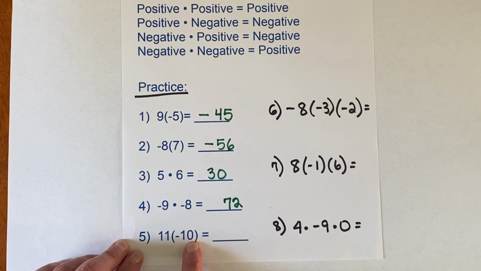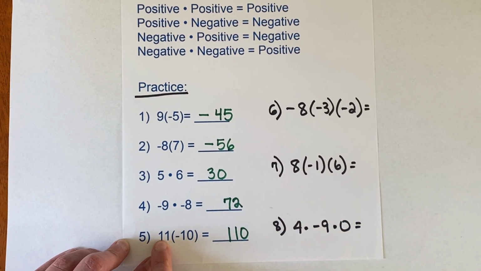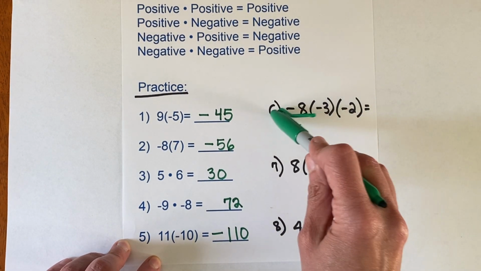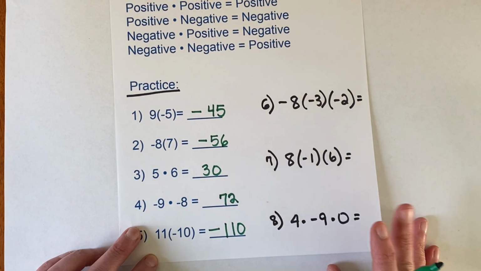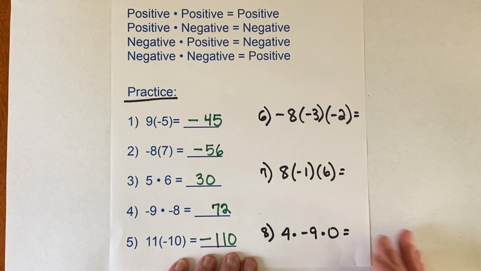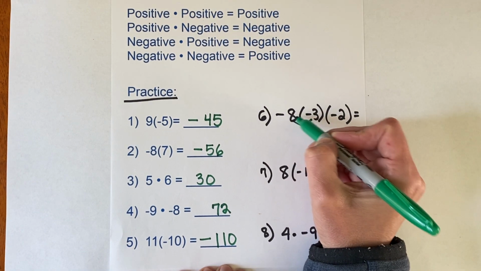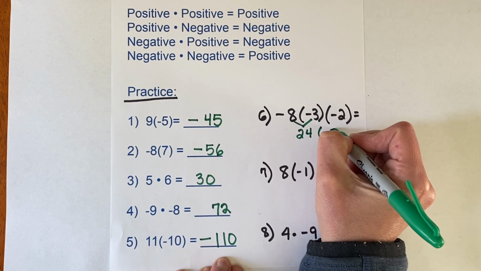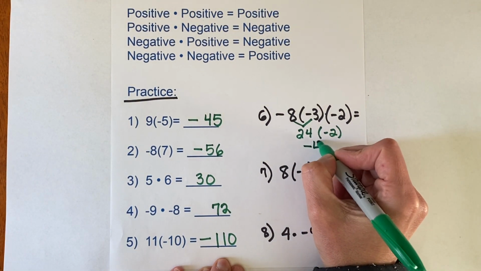Okay, 11 times 10 is 110, and then a positive times that negative is a negative. So now I'm getting into 3 numbers. Here's how I like to do it. First, I'm going to treat this like order of operations, right? I'm going to just do that. A negative times a negative is a positive. 8 times 3 is 24. 24 times, okay, that's the invisible multiplication sign, negative 2 is negative 48.